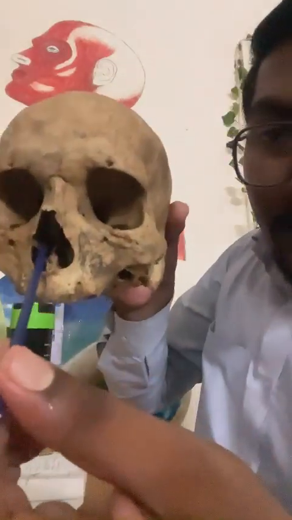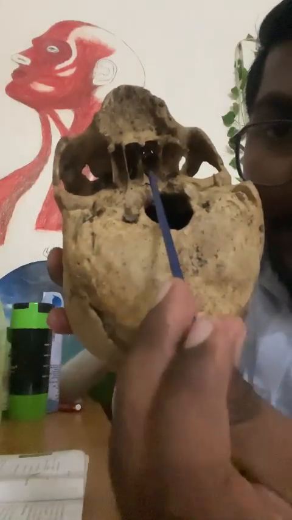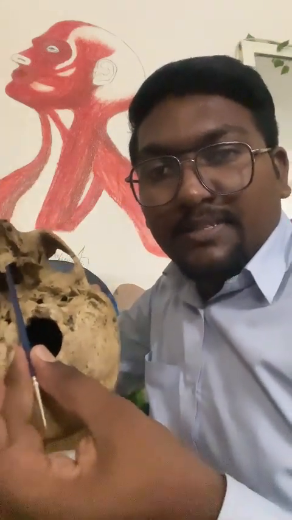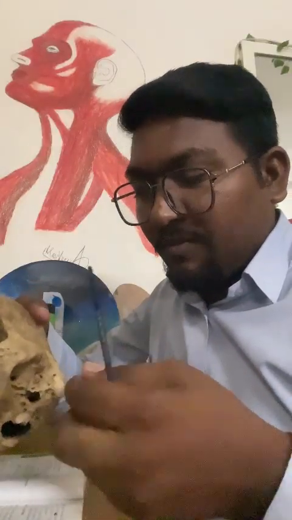We can't see it well here, but there is an irregular opening here. That is the opening of the maxillary sinus, called the maxillary hiatus. Below the maxillary hiatus, there is a smooth surface which helps in the formation of the inferior nasal meatus.